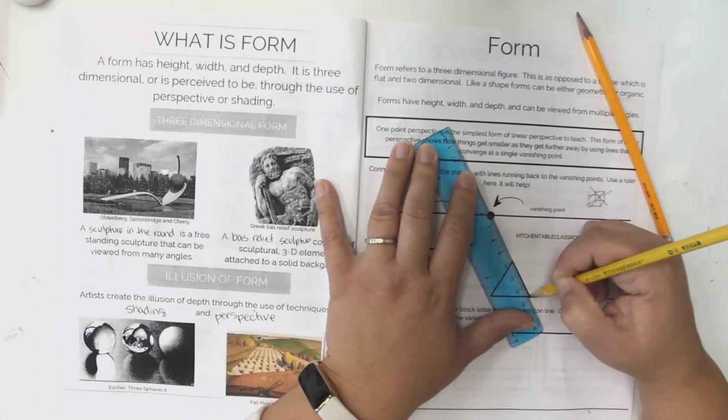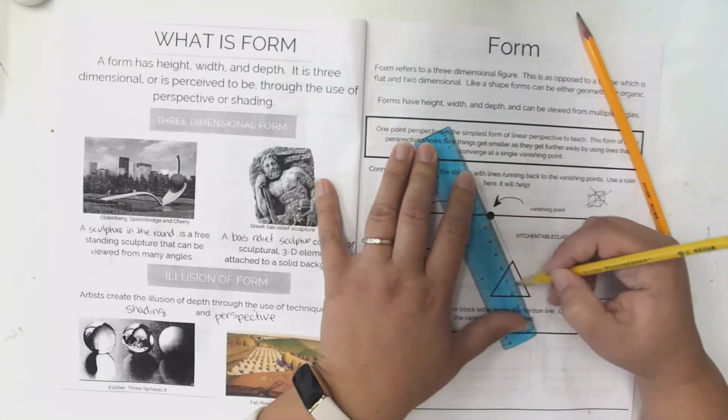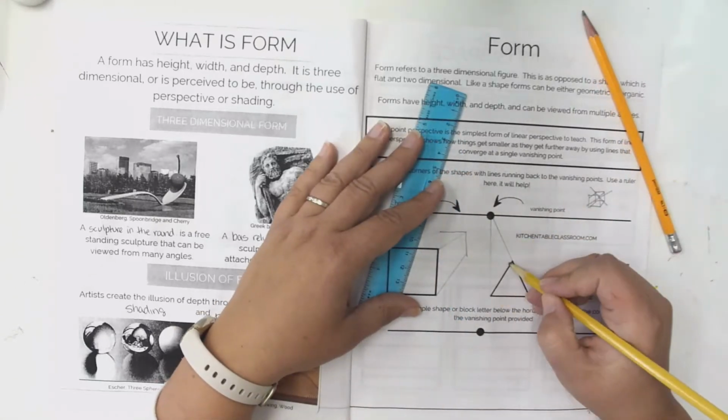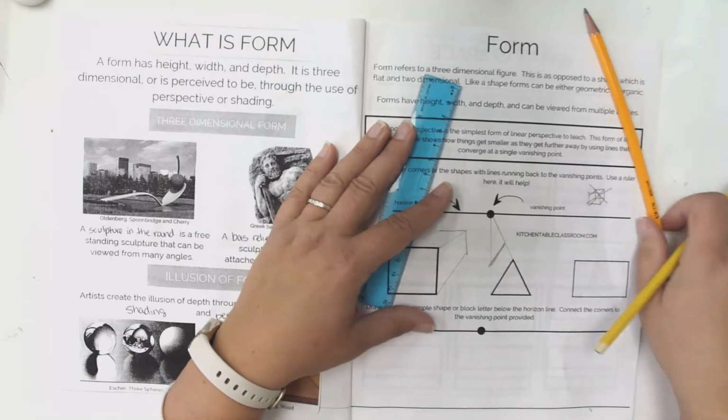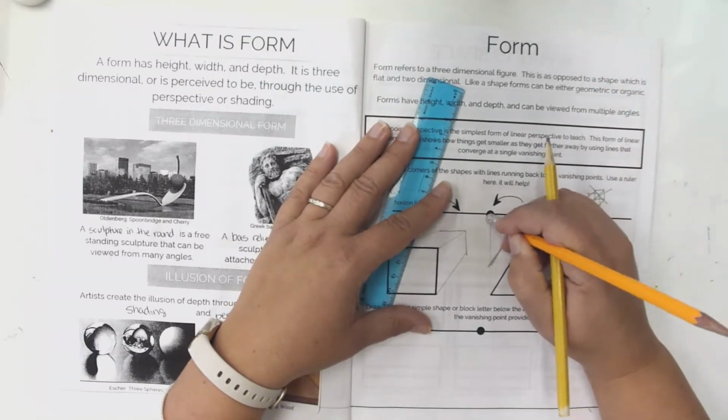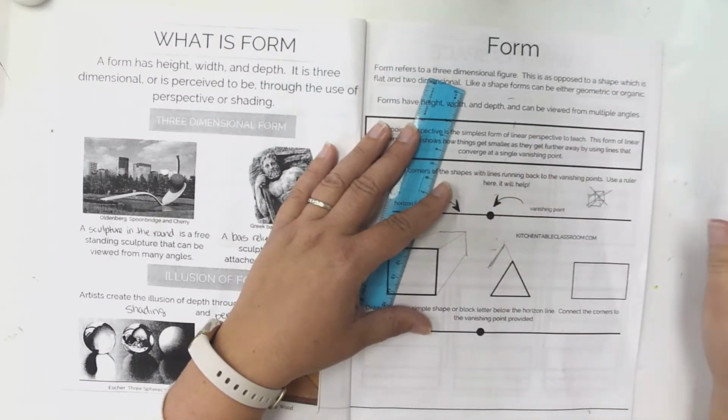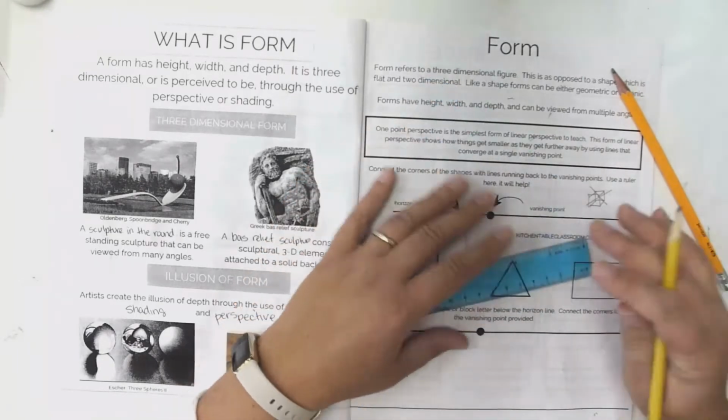Oh no, I can't do this corner because it gets in the way. So I'm not going to do that. This, we're going to match in the back. Perfect. There we go.